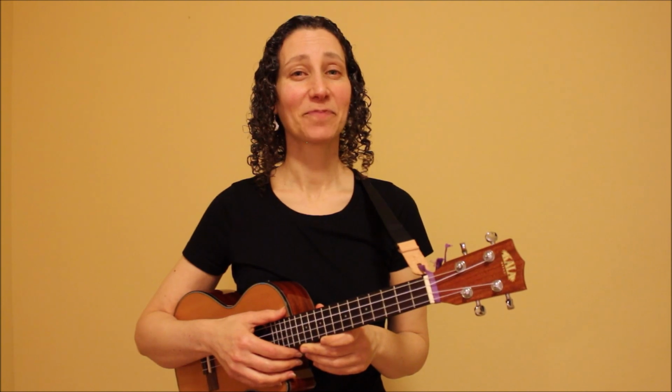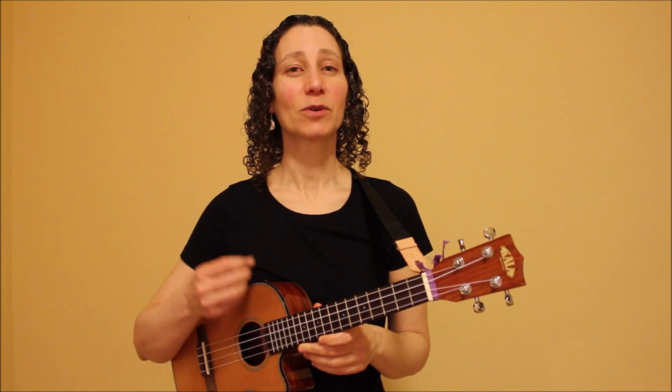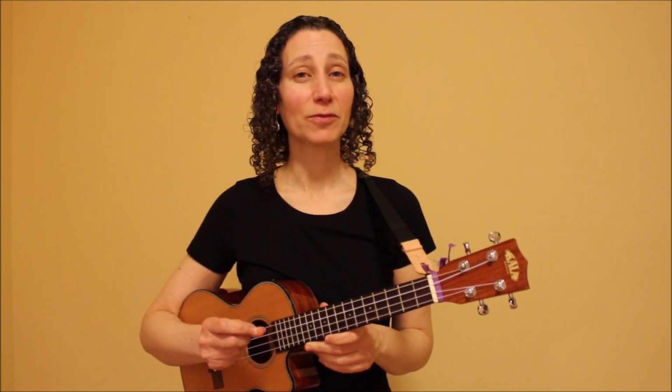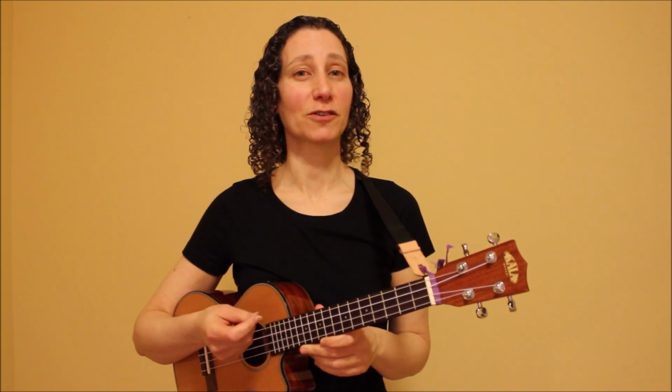Our first song example is This Land Is Your Land. So before we start strumming it, we're going to snap our fingers or tap our foot to the beat so that we can count how many beats are per measure.